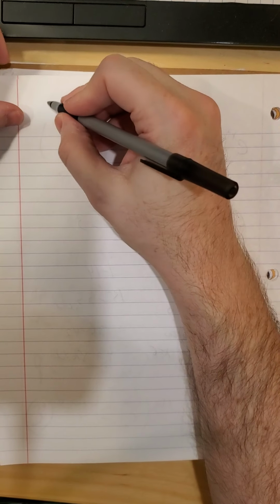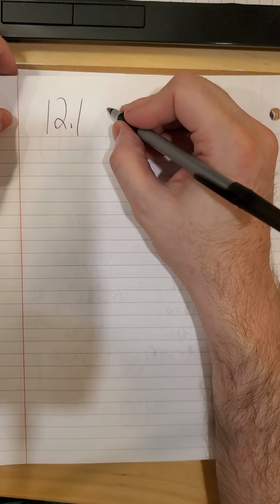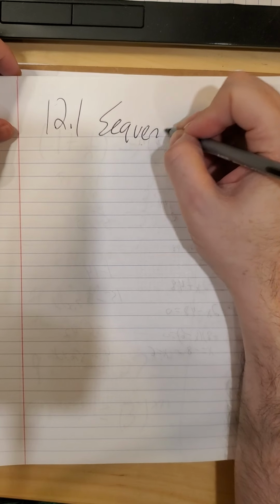Hello and welcome back. Today we'll be getting into section 12.1 on sequences. These are pretty fun to work with. I think you'll enjoy these.